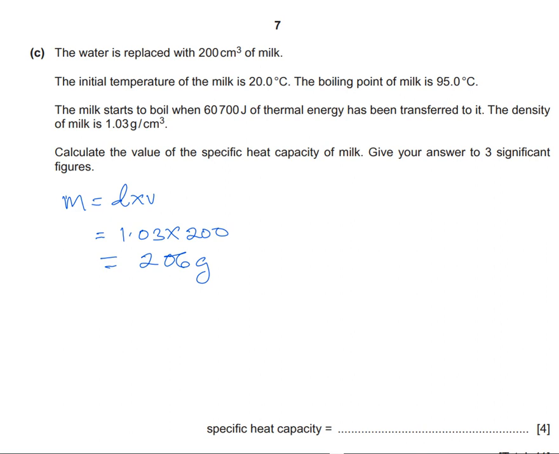After getting it, we can use it in this formula, whereby quantity of heat or change in energy transferred will be equal to mass times specific heat capacity times change in temperature. So we are going to substitute 206 times the specific heat capacity that we are looking for, then times change in temperature.